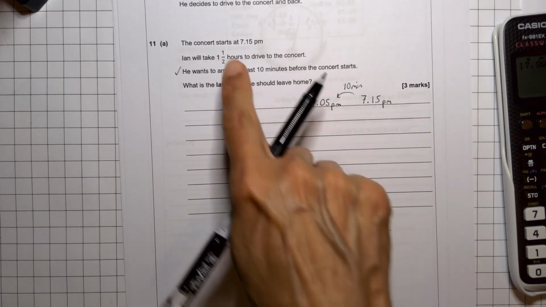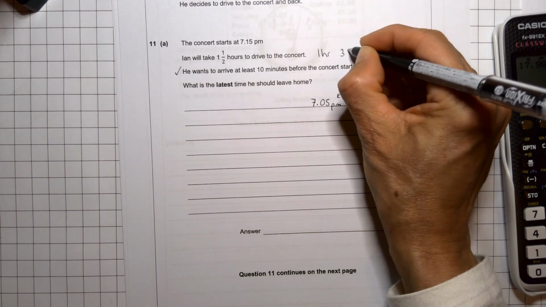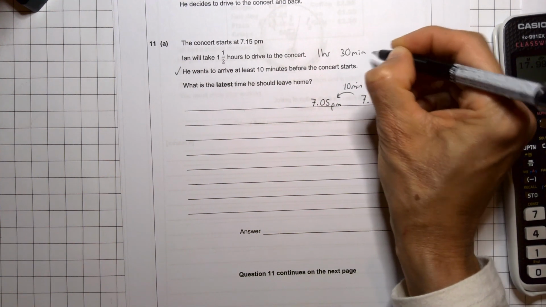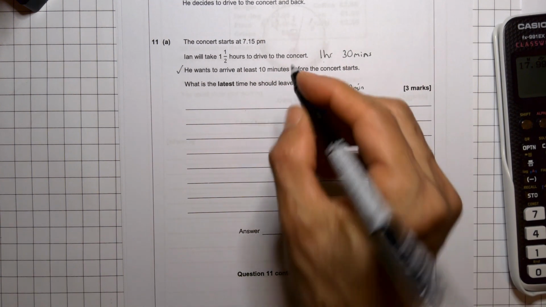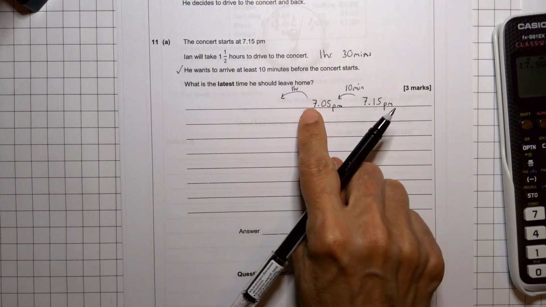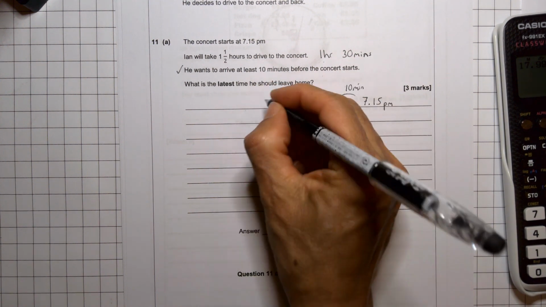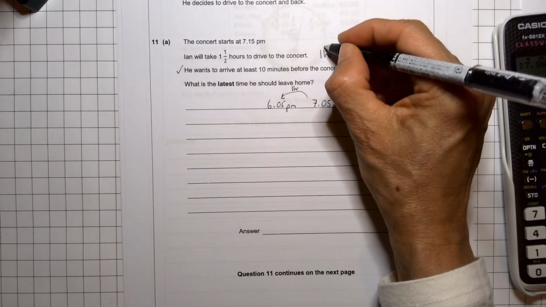But we now need to work out the hour and a half. So that's the same as 1 hour and 30 minutes, because half an hour is 30 minutes. Okay. So I'm going to do 1 hour earlier. So 1 hour earlier than 7:05 would be 6:05 p.m. So I've done the hour.